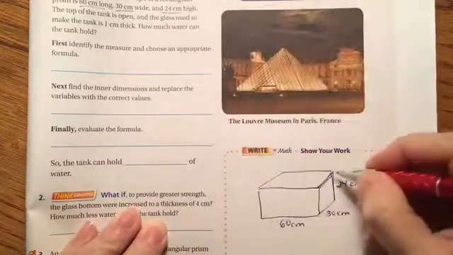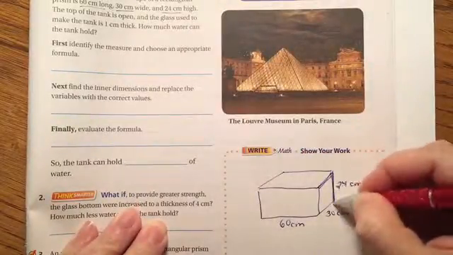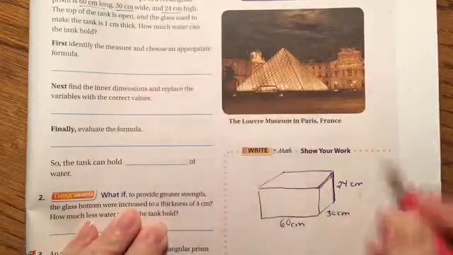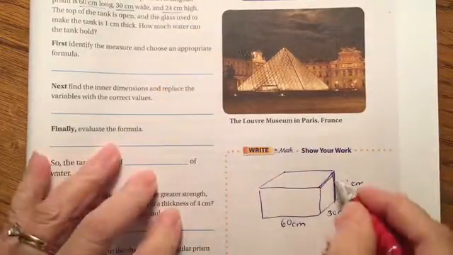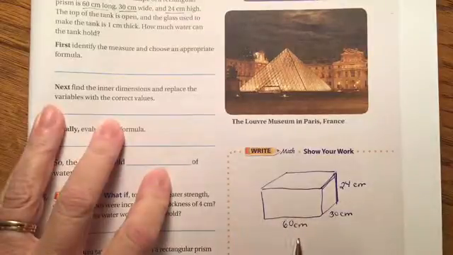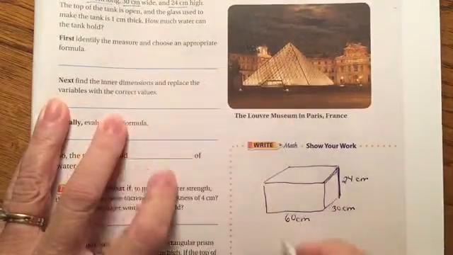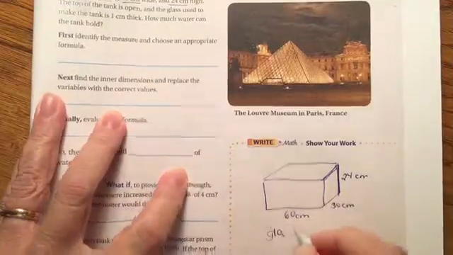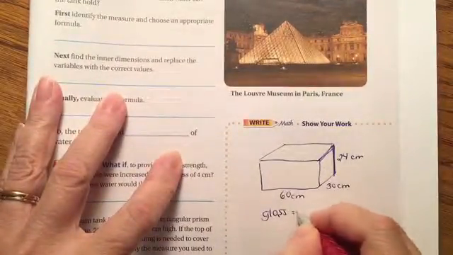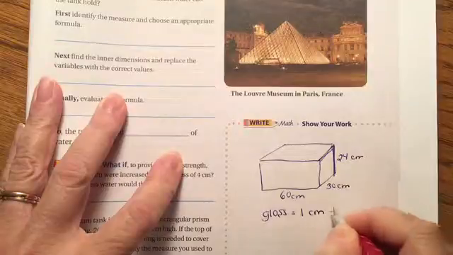We have to be careful that we're using this height of the tank, 24 centimeters high. That one does need to be this one and be considered where it's at when we take away our thickness of our glass. So glass thickness, glass is 1 centimeter thick.